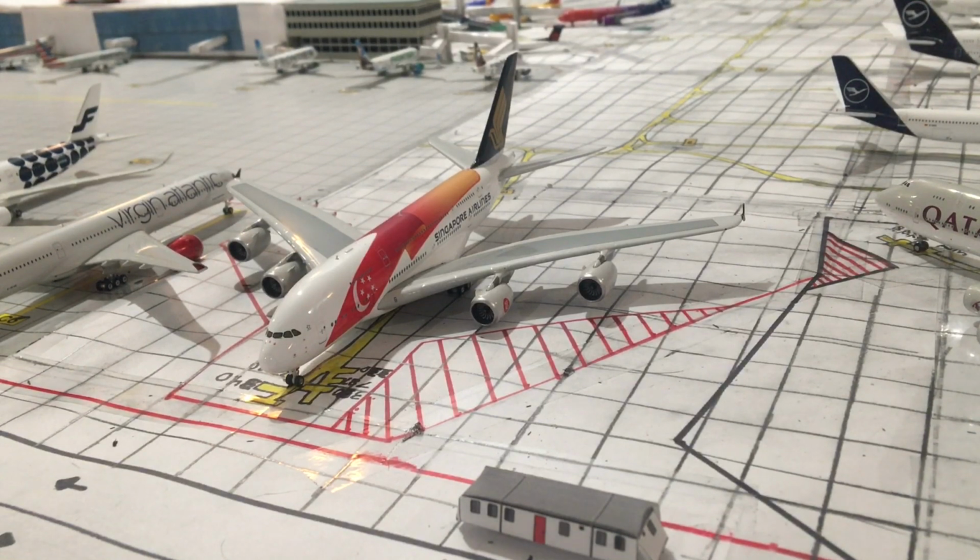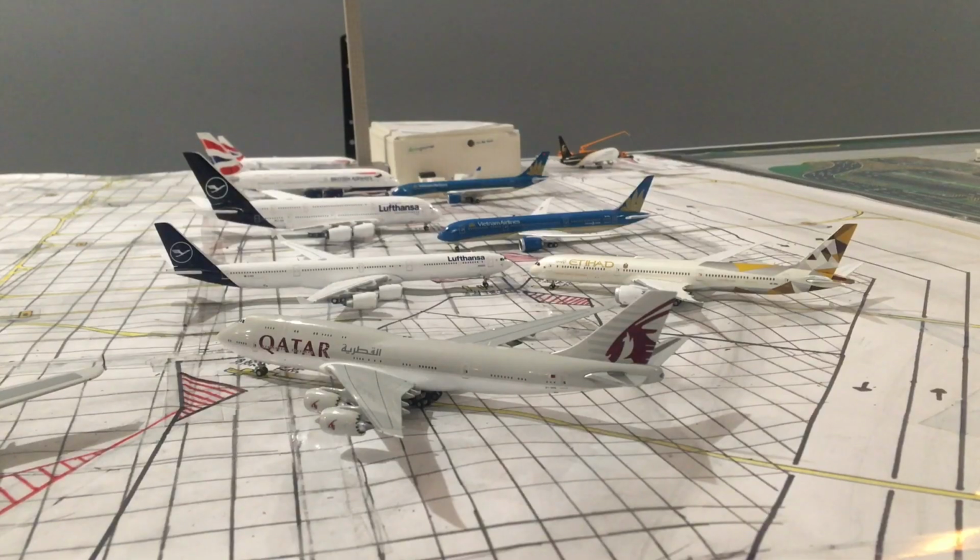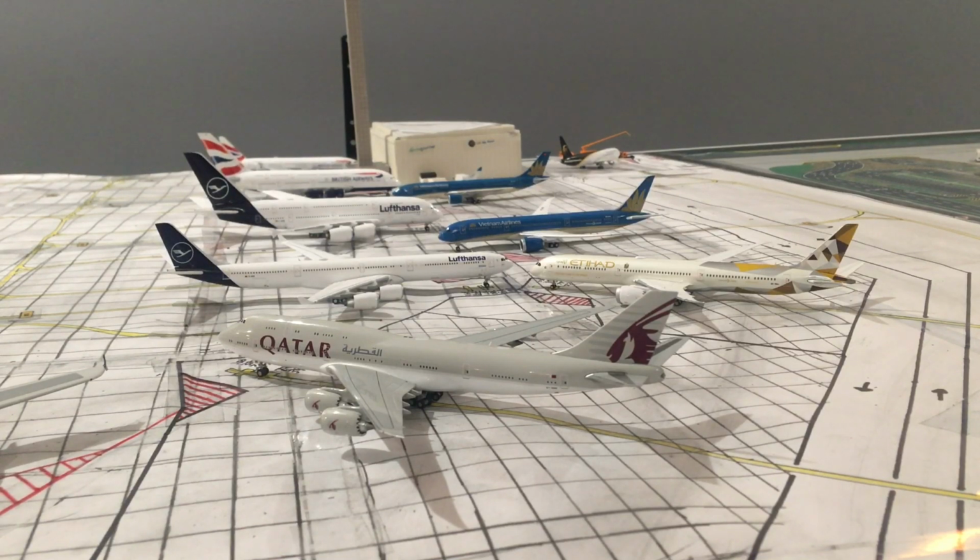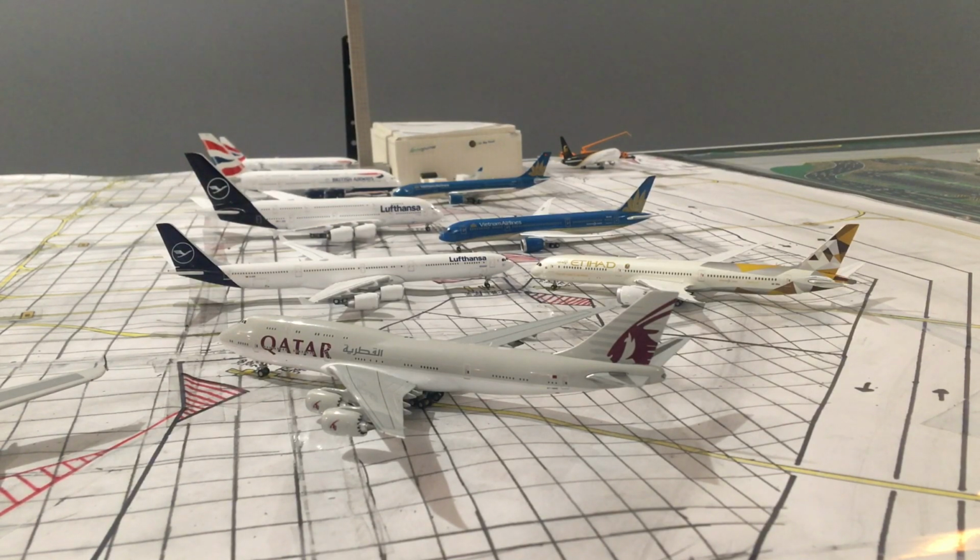And next up, we have a Singapore A380, which is heading out to Singapore Changi Airport. Next up, we have a Qatari Emiri flight 747-8, which currently does not have a destination since it is a private airplane, and usually main leaders in Qatar fly on it. Therefore, I don't really have a destination for it right now.